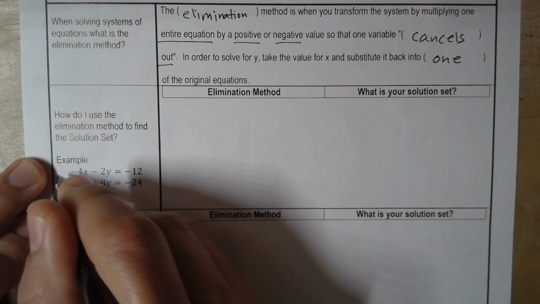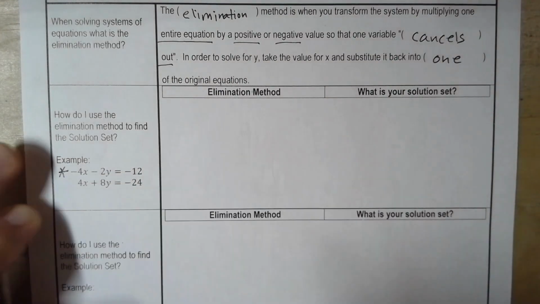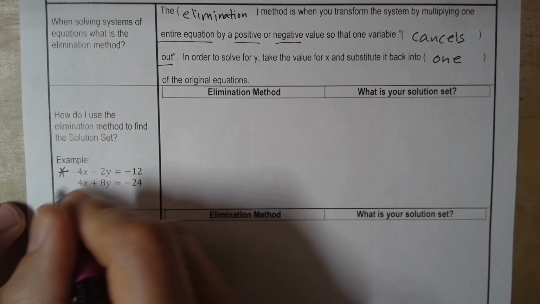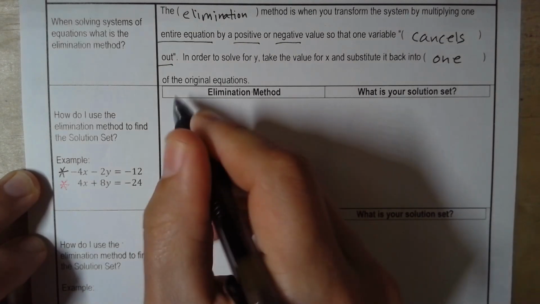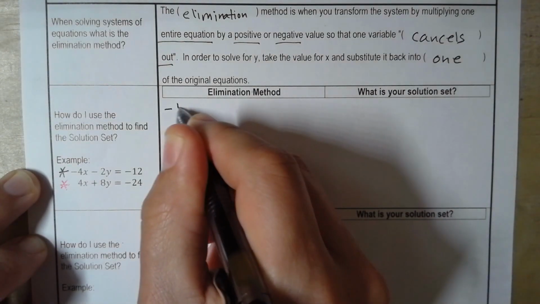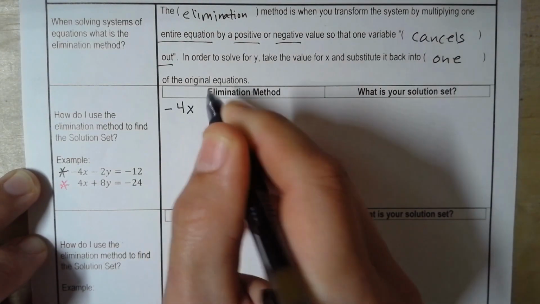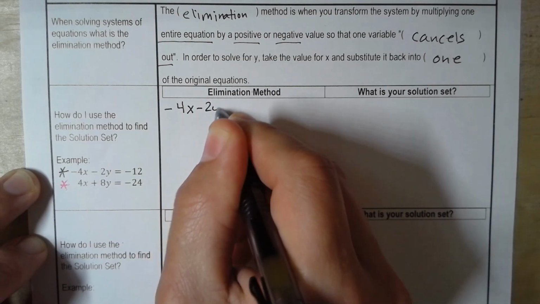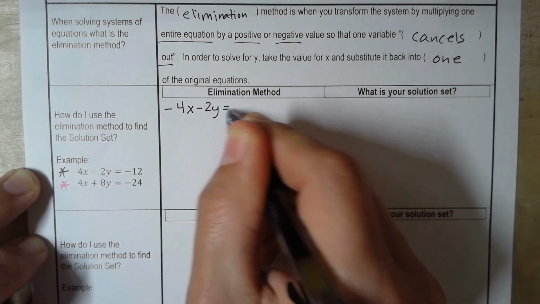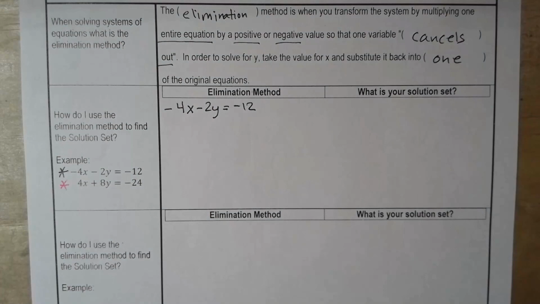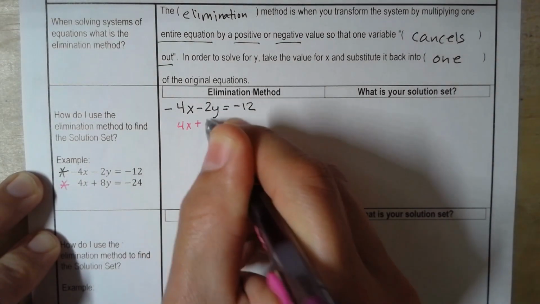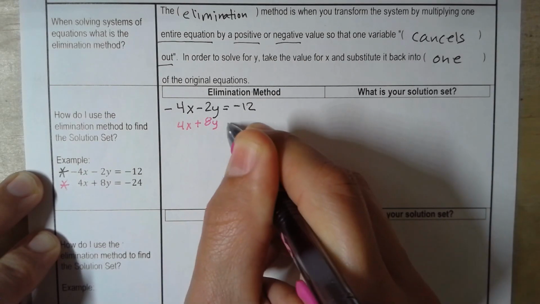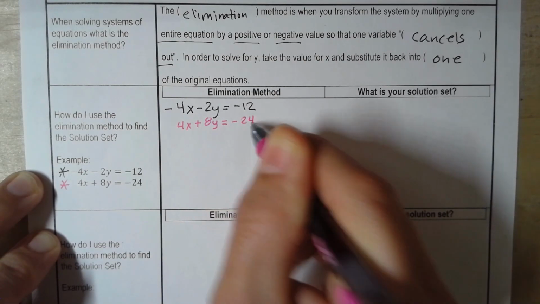So I'm going to be writing this equation right here in black, and I'm going to be writing this one right here in pink so that we can see the difference. So let's rewrite it, because that's the first step. We always want to rewrite the equation nice and big so that we can adjust it as needed. And then I'm going to write this second equation. We have 4x plus 8y equals negative 24.